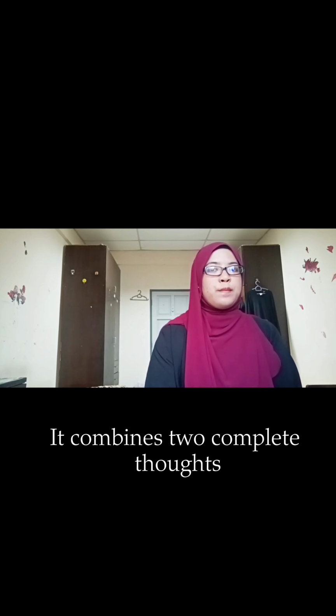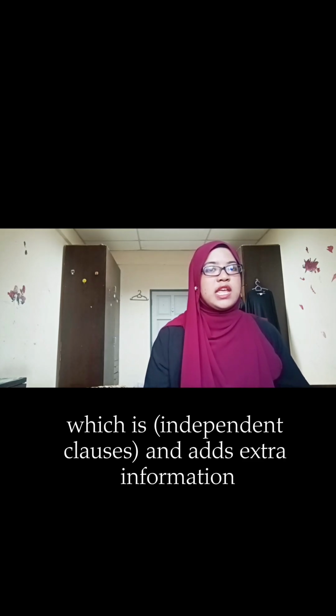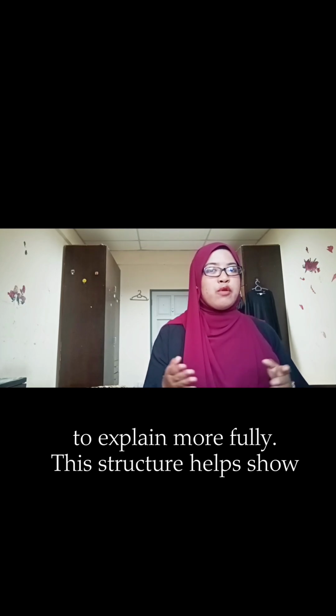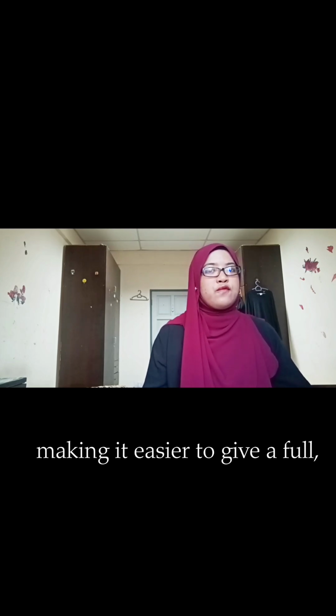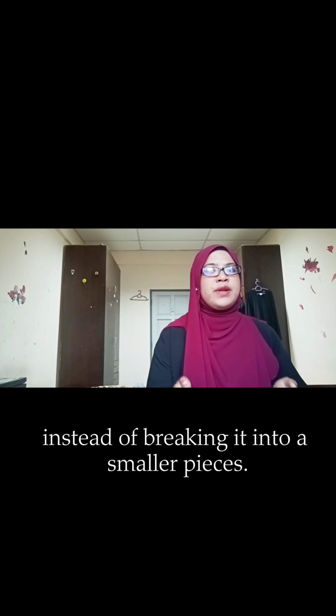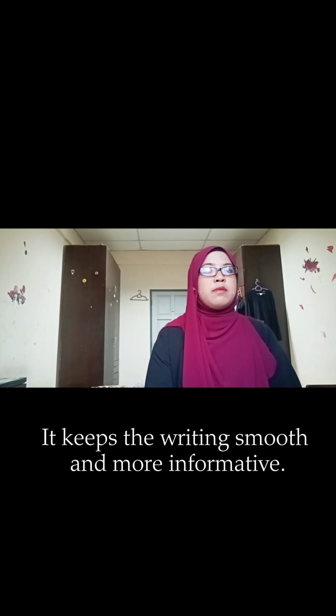It combines two complete thoughts, which are independent clauses, and adds extra information, which is a dependent clause, to explain more fully. This structure helps show the relationship between complex ideas, making it easier to give a full and also connected explanation in one sentence instead of breaking it into smaller pieces. It keeps the writing smooth and more informative.